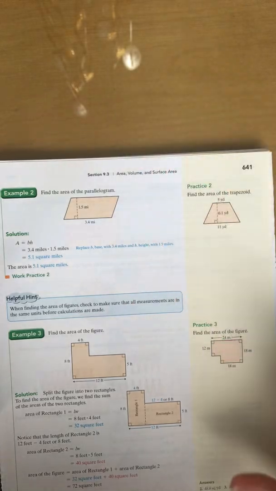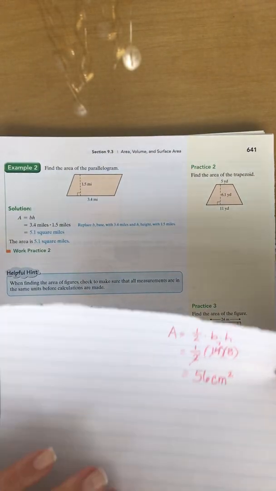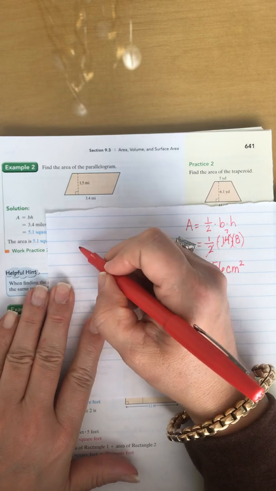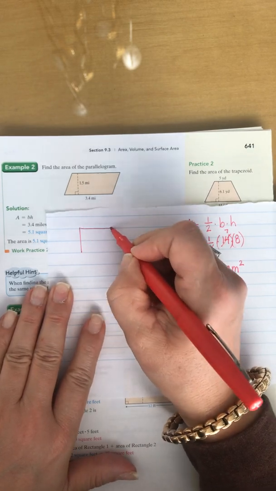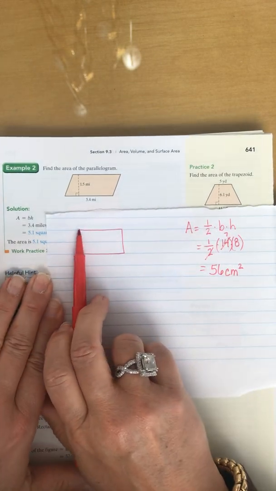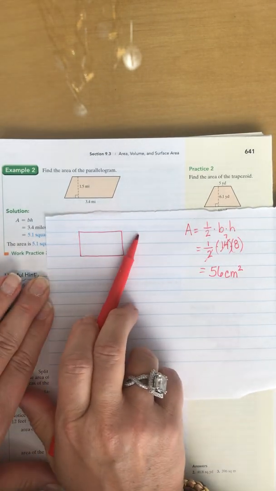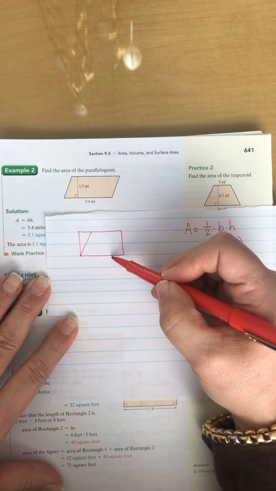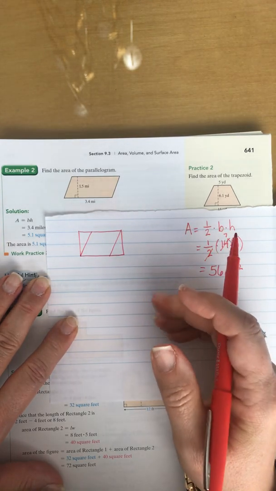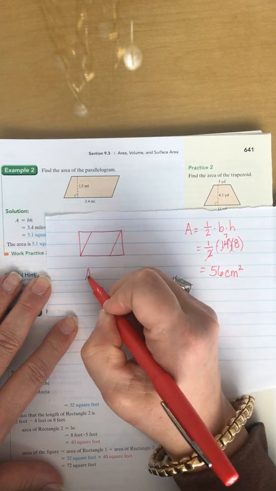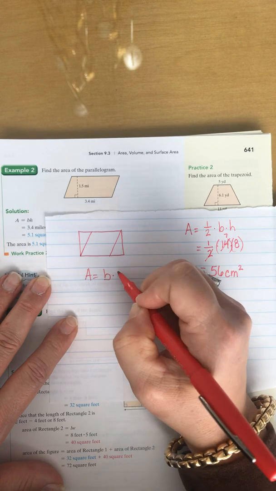Example 2. Finding the area of a parallelogram. Very easy. Think of this as a square. It started off as a square, and let's pretend these two sides were both slanted, like that. So anyways, that's a parallelogram, and the area of that would be base times the height.